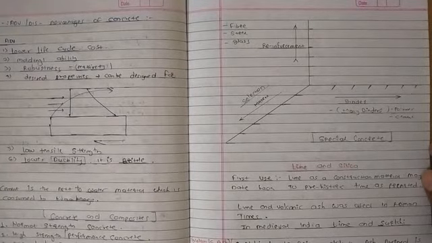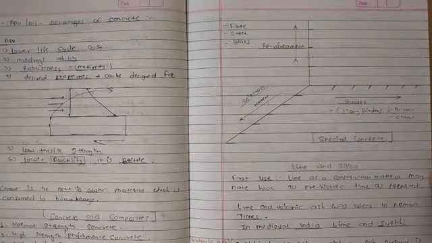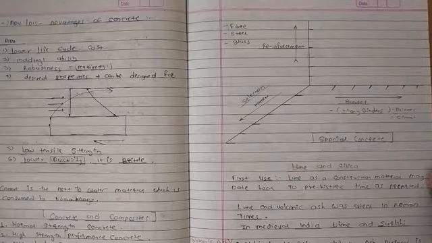The first use of lime as a construction material may date back to prehistoric times.